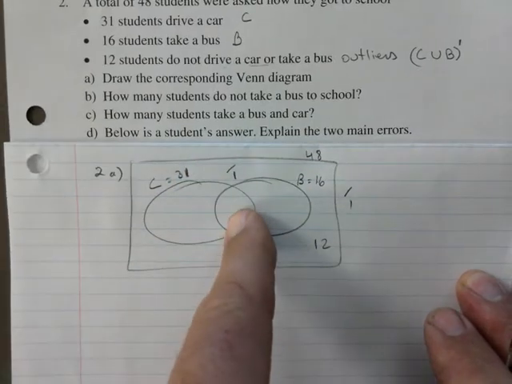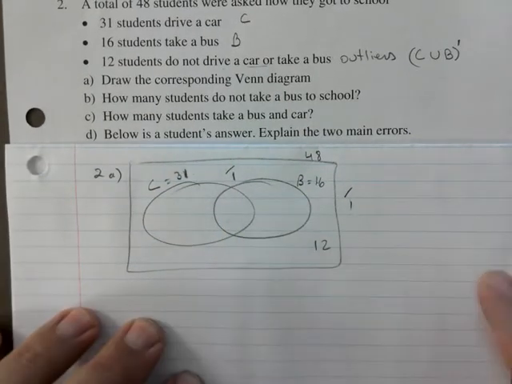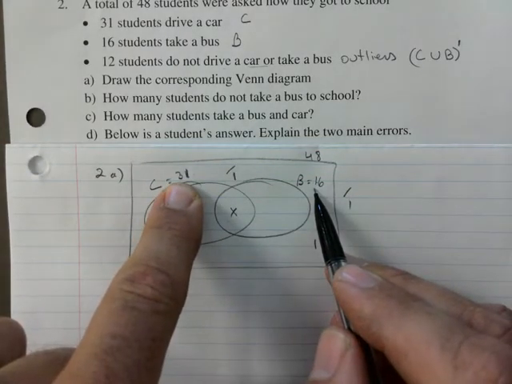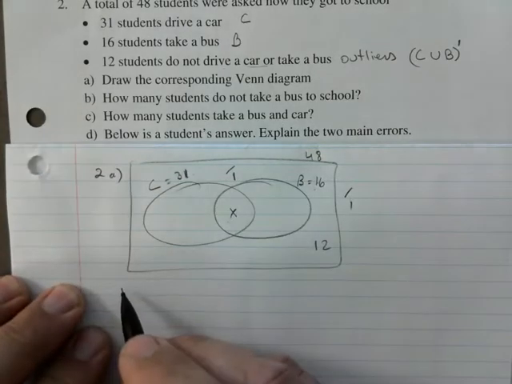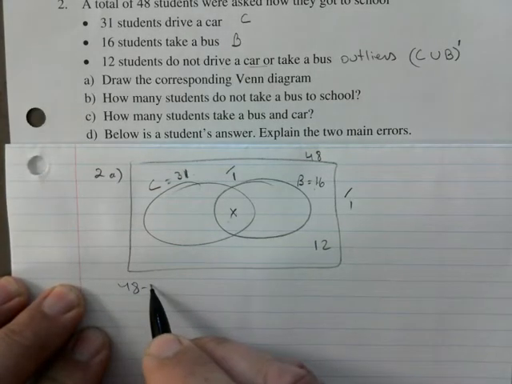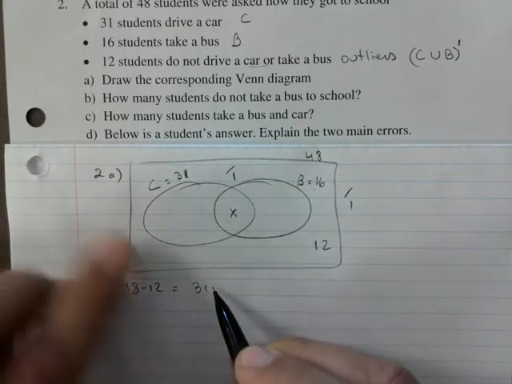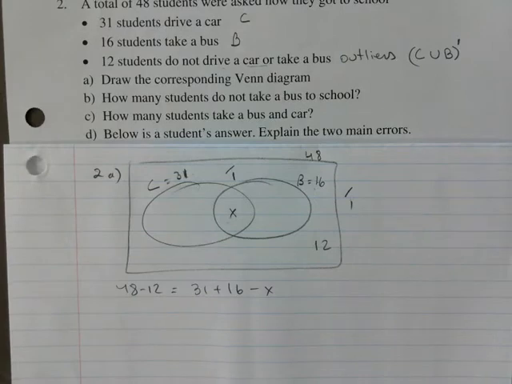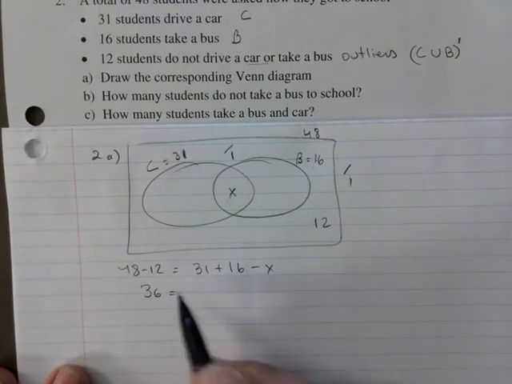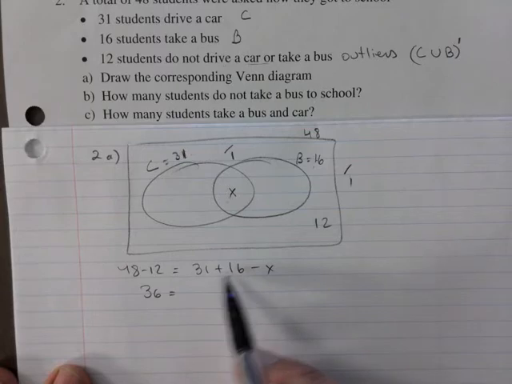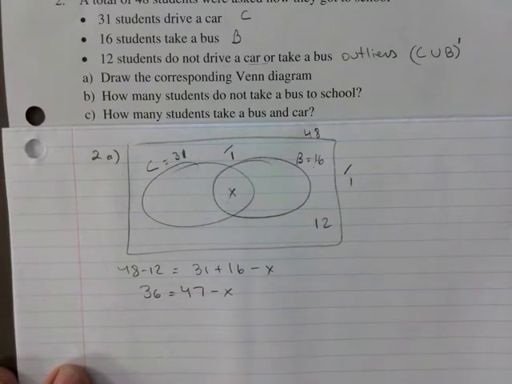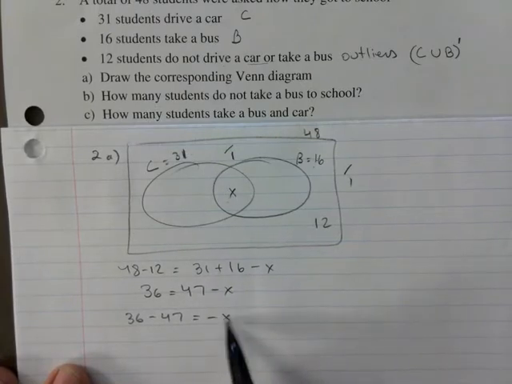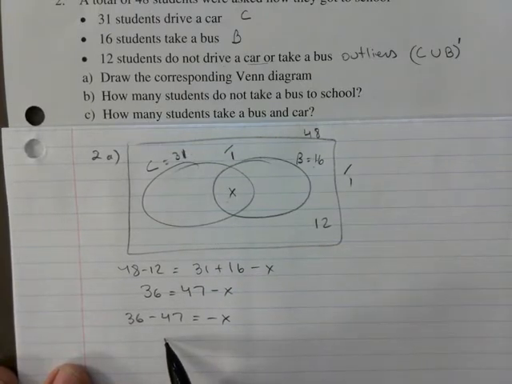So this is the key, remember, the center is your key. So I'm going to call that my unknown. I have these 2 sets separately. I can use PIE, correct? PIE. 48 minus 12 is equal to 31 plus 16 minus x. Now we're talking, okay? So that's 36 is equal to, that'd be 37, 47 minus x. Bring this over, you've got 36 minus 47 is equal to negative x. And you have negative 9.